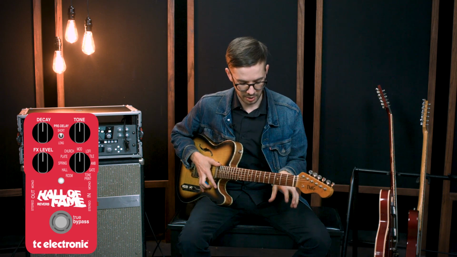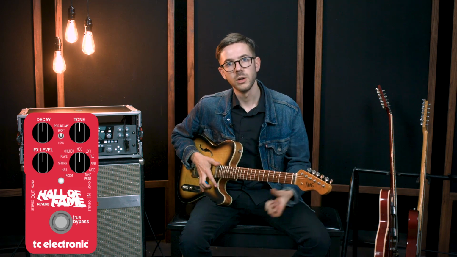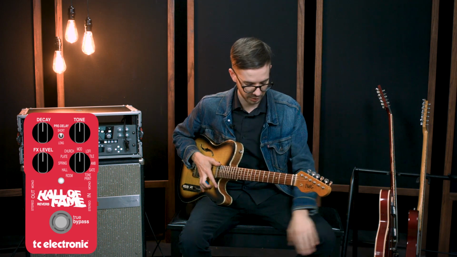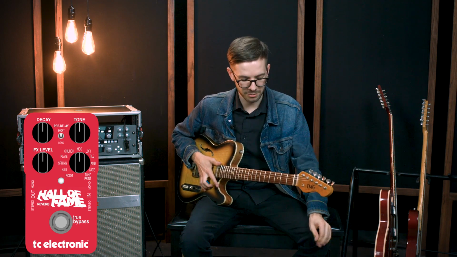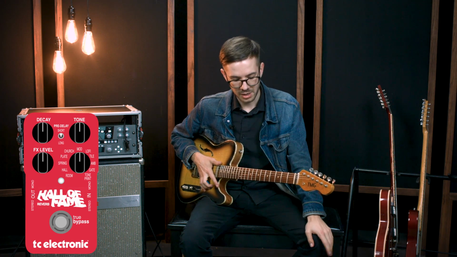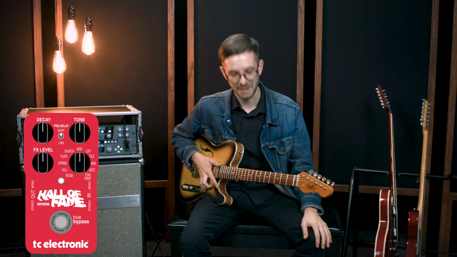So you have some pretty big control over your reverb sound in this small, relatively inexpensive reverb box. The Hall of Fame, I think new, is about $150, $145. The Big Sky new is about $500, but there's used pedals, and everything that I have bought has been used, and so they'll be cheaper that way.